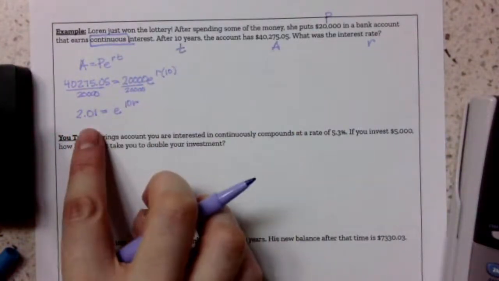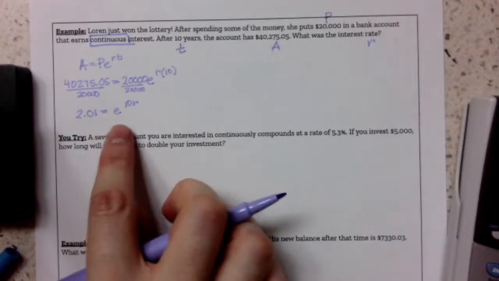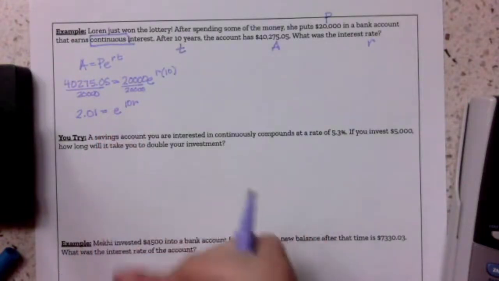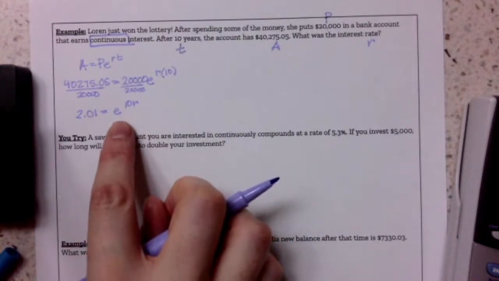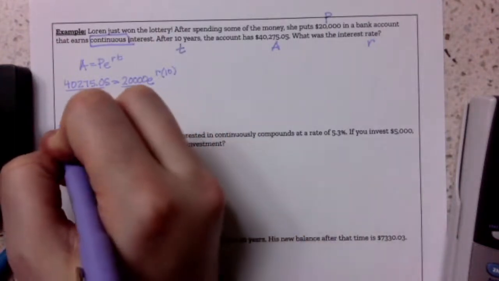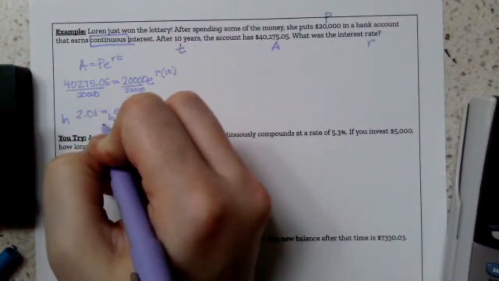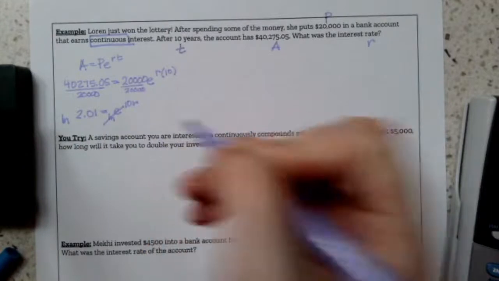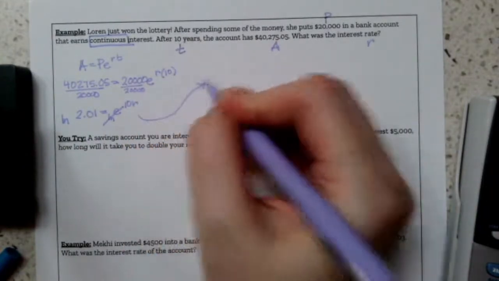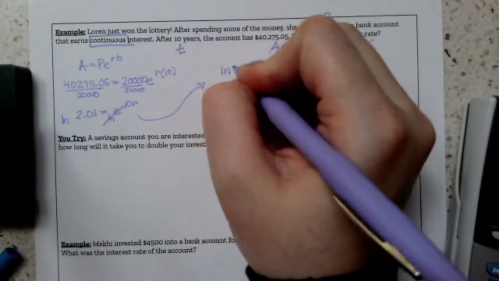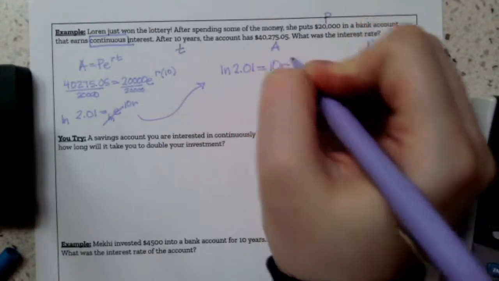All right, so now we know that if we take the log of something that has the same base as this exponent, we can just cancel them out. So remember that natural logs have a base e. So if I take the natural log of both sides, the natural log and the e will cancel each other out, which will be very helpful because then we'll just be left with this exponent. So we have the natural log of that number that we have in our calculator equals 10r.